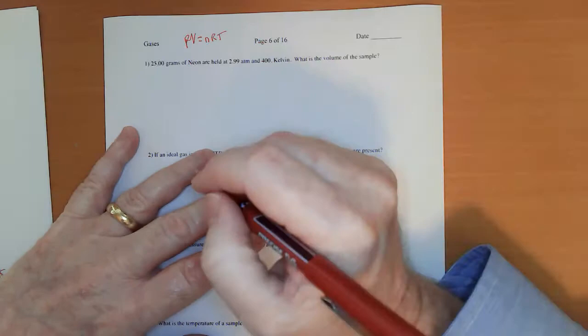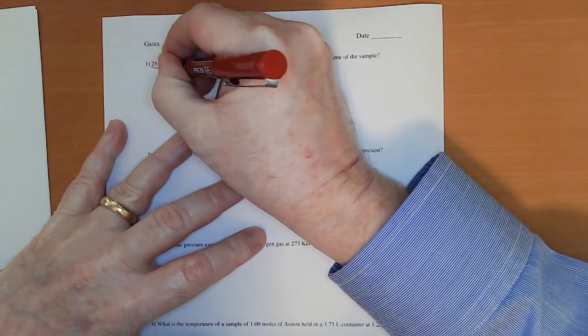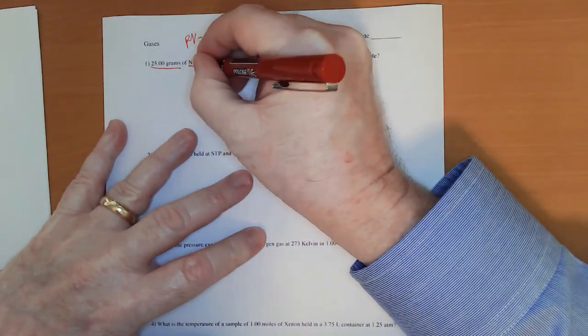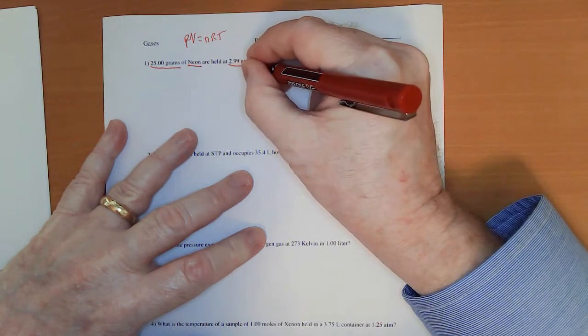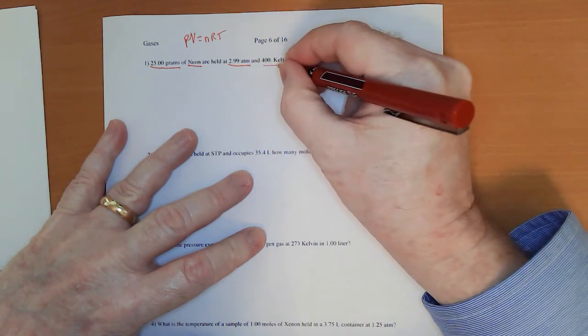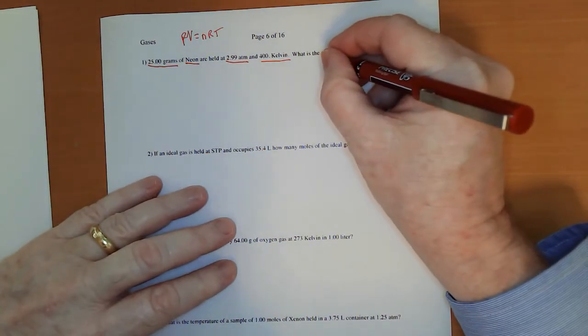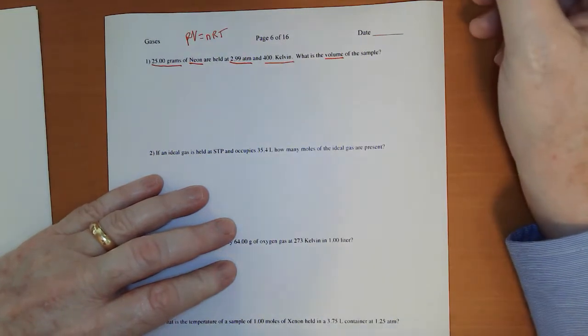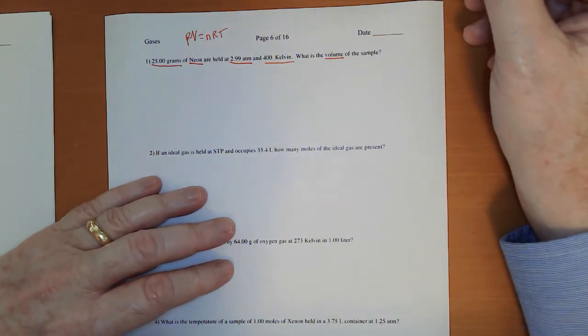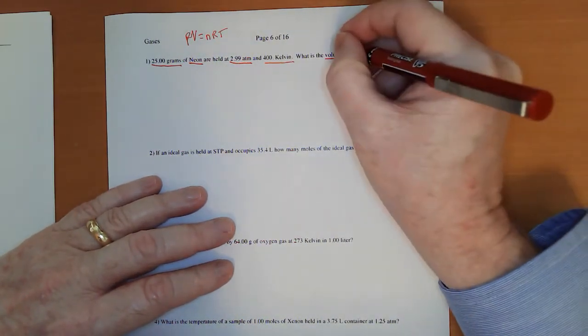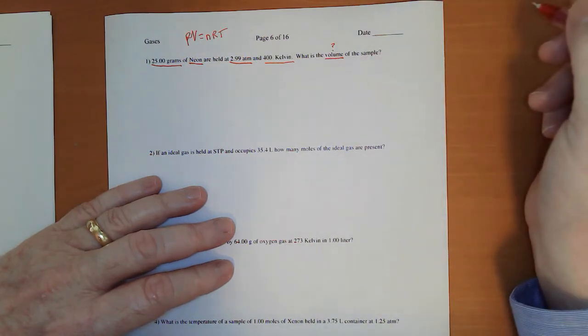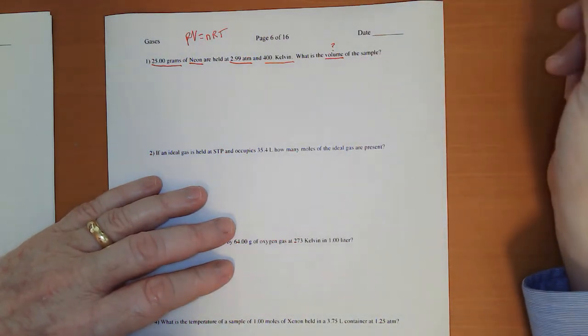So we're starting off with 25.00 grams of neon. It's at 2.99 atmospheres and 400 Kelvin, and we are going to be looking for the volume of the sample. Now, I am a very big fan of underlining and identifying what we know, what we don't know, what we're looking for. So I really want you to get in the habit of doing all of that.